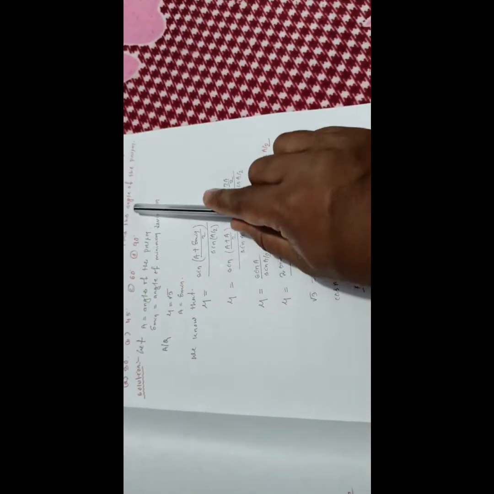So cos A by 2 is equal to root 3 by 2. Root 3 by 2 is also written as cos 30 degree. That means A by 2 is equal to 30 degree, and the angle A is equal to 60 degree.